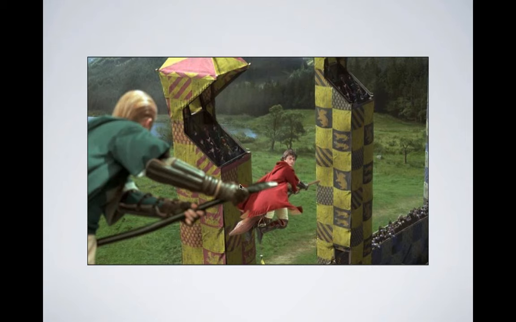They've put him over an entirely green background in his red Gryffindor robes. Even these towers where the spectators are seated have a bit of a green cast to them. They're not entirely yellow. So wherever Harry Potter flies to, he will always be the focal point. Even though Draco Malfoy is in the foreground, his green robes make him blend in. So in that way, our attention is maintained.